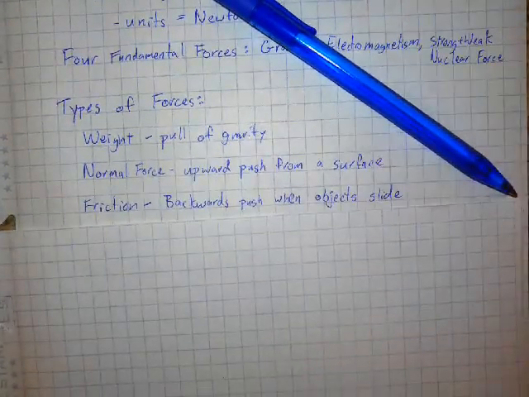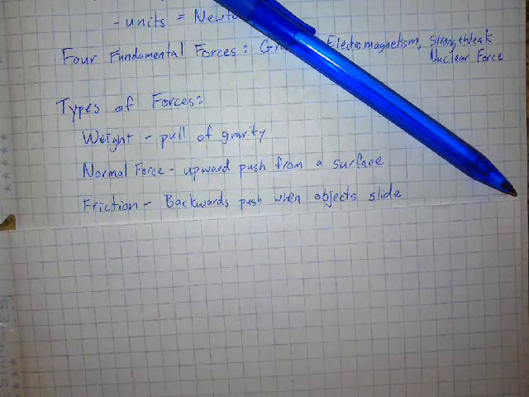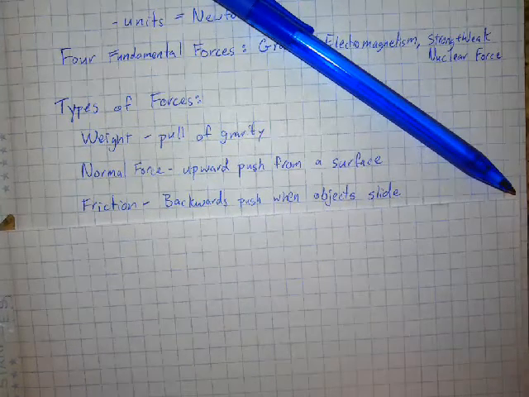We also want to talk about friction. So friction is a force that acts backwards on any moving object, so opposite the direction of motion.